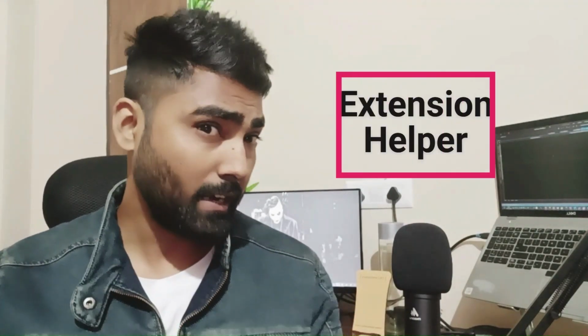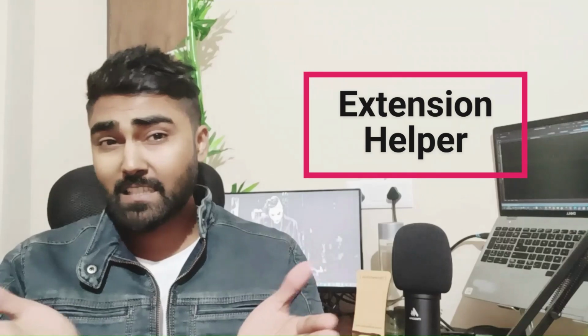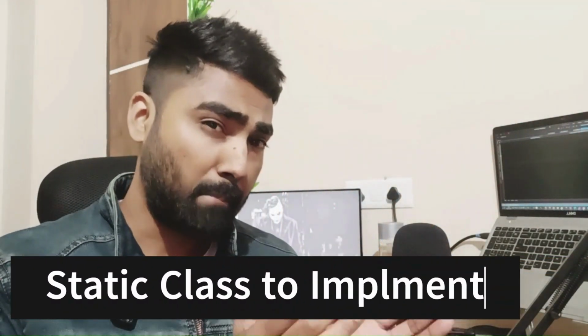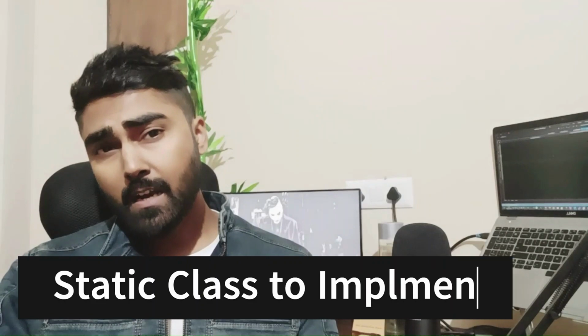So, extension and helper, what are these things? Many times people get confused between helper and extension. You need a static class to create these things. But to understand, let's go for a real life example. Focus on the name, something called helper. That means it is just going to help you.